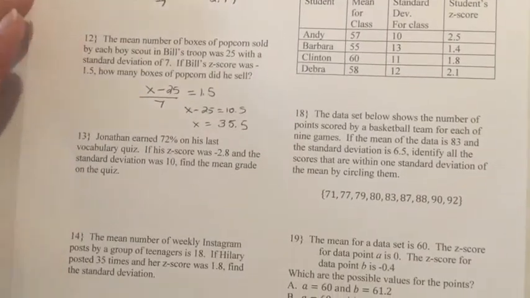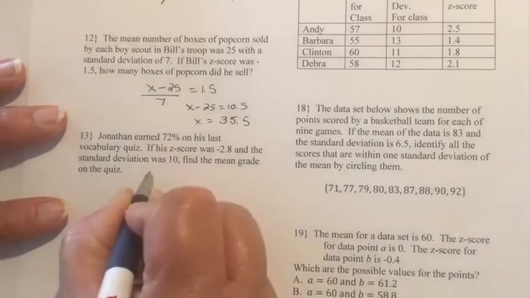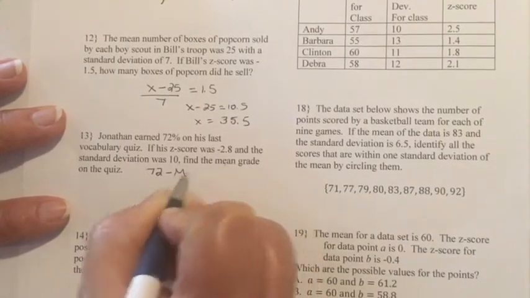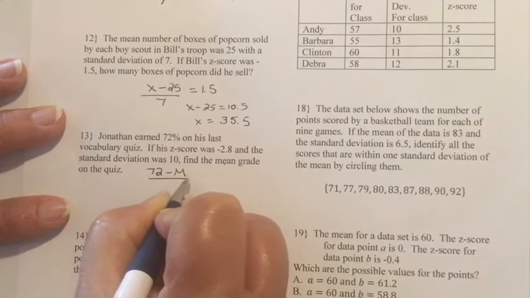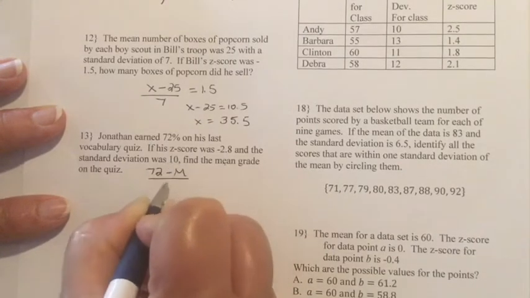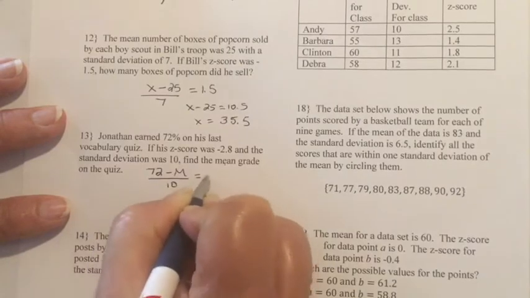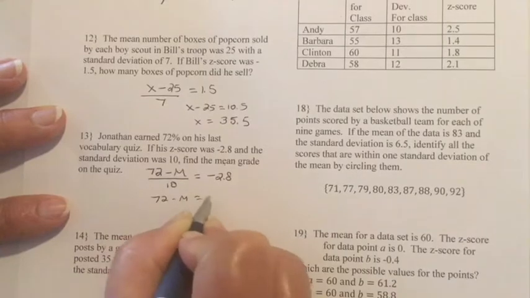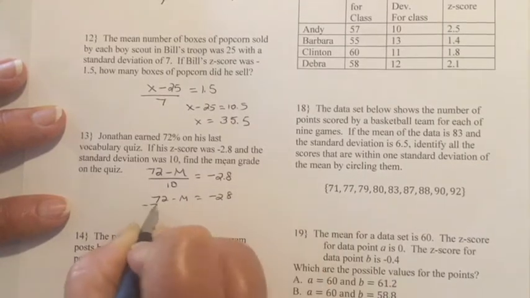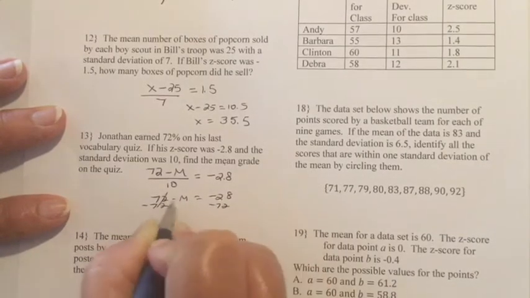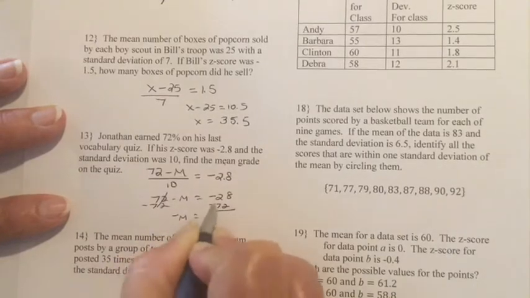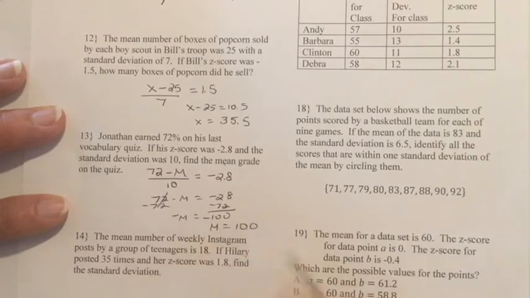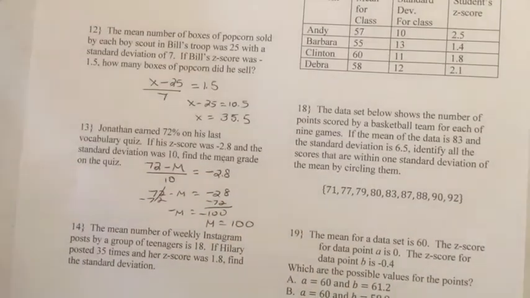All right, moving on to 13. Jonathan earned a 72 on his test minus, we don't know the average, divided by the standard deviation, which was 10, gives the z-score of negative 2.8. Multiply both sides by 10. Subtract the 72. Notice that's a negative m equals a negative 100. Negative divided by negative gives you an average score of 100. It's a pretty good test.